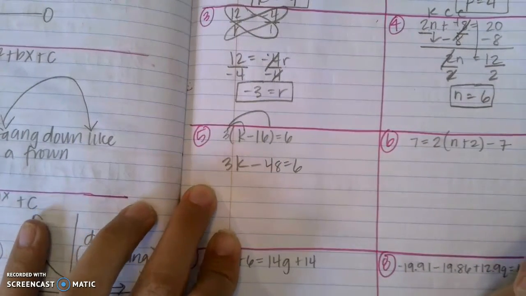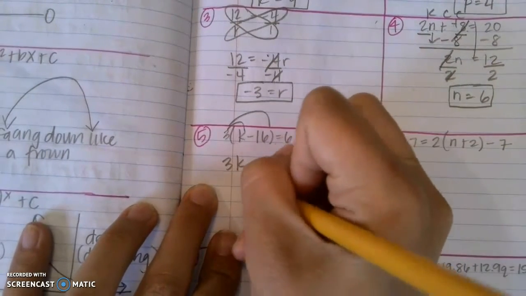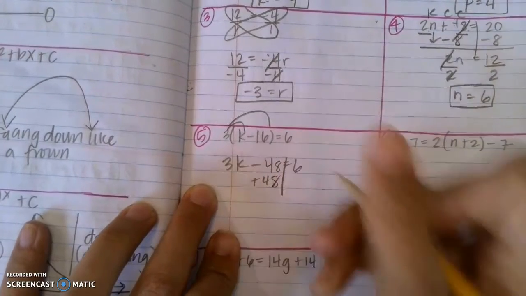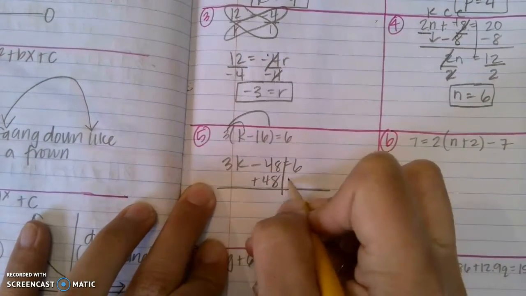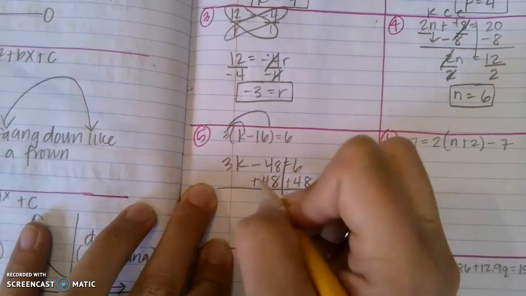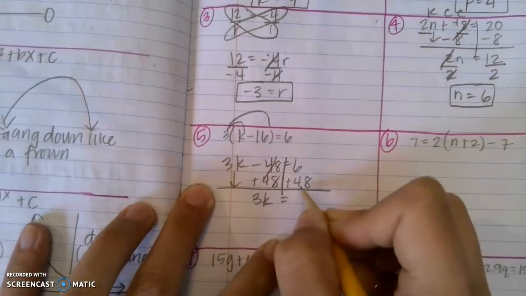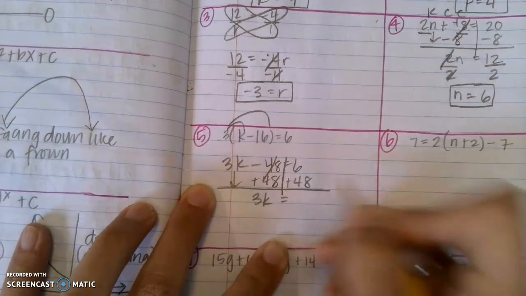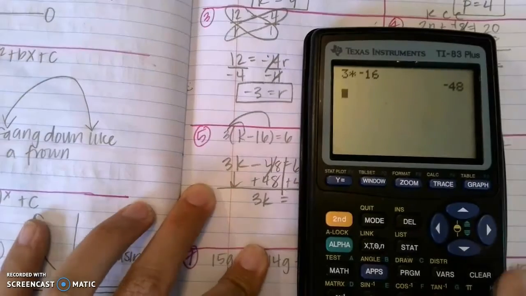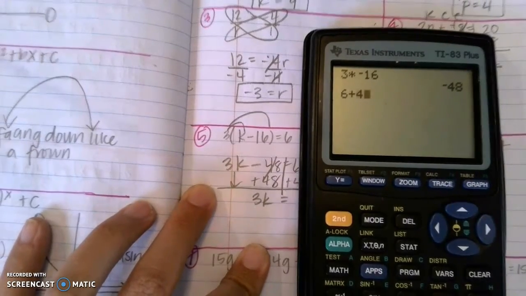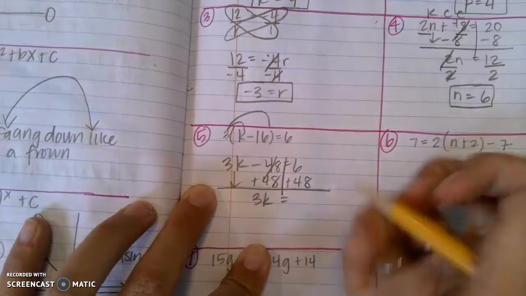And now I use inverse operations to solve. I'm subtracting 48 from both sides, or on one side rather, so therefore I'm going to use inverse operations to solve. Bring down my 3k. I add the 48 on both sides, so 6 plus 48 is 54.